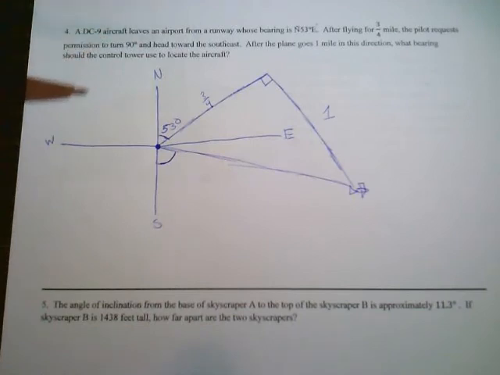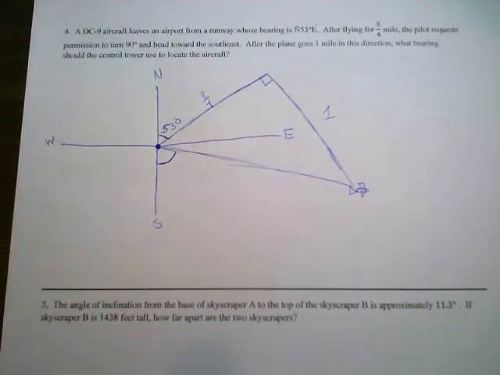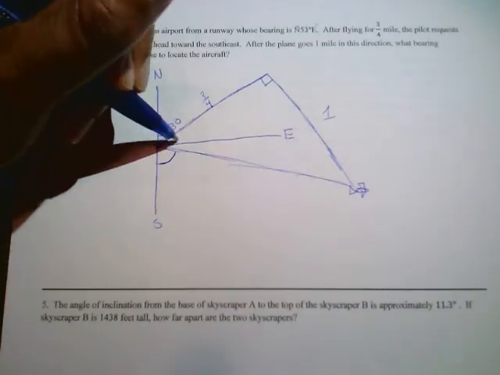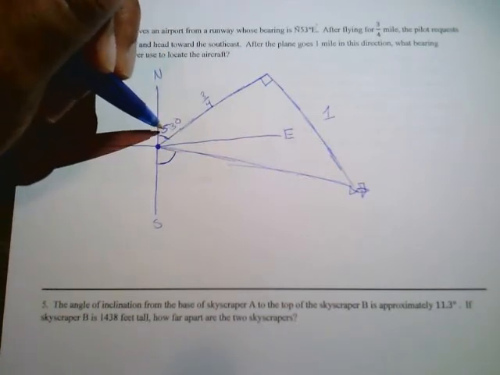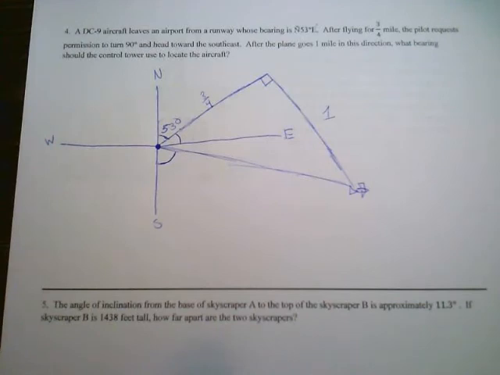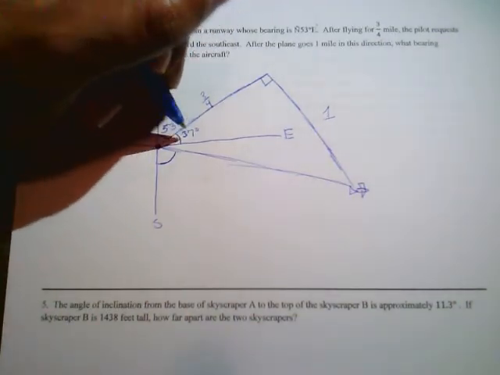So we know some information about this triangle. We could find this distance if we needed to. We don't need to find the distance. We really just need to figure out what this angle measure is going to be. So we know that this angle measure is 53 degrees, and from north to east, this angle here would be 90 degrees. So we can do 90 minus 53, and that will leave us with this angle measure. So 90 minus 53 is going to be 37. So this angle measure is 37 degrees.